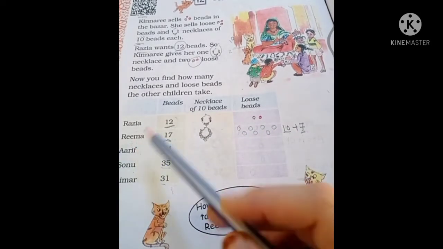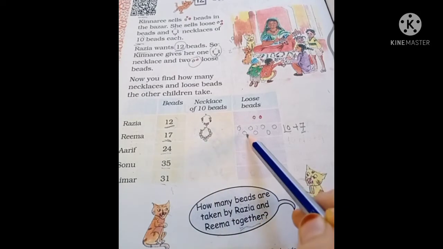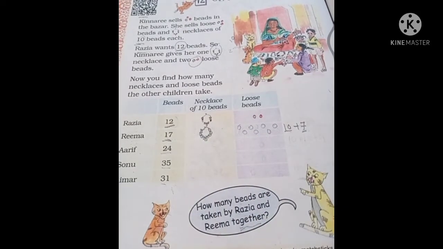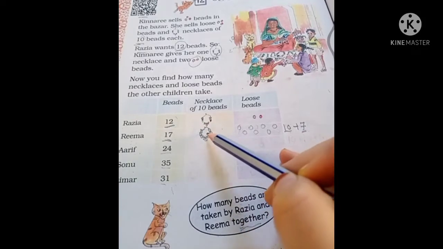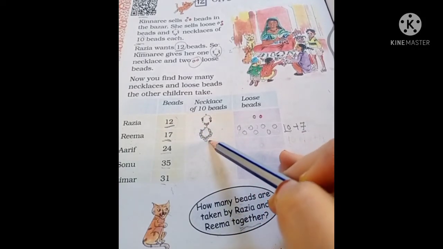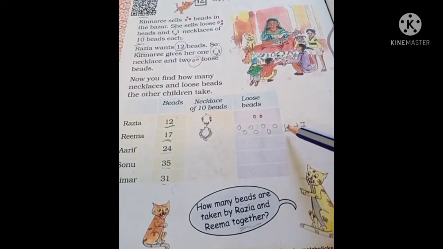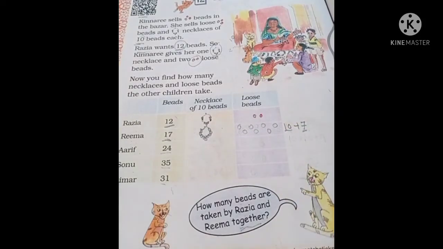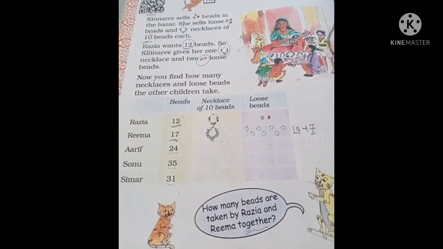So Rima has to take one necklace of 10 beads and 7 as loose beads. Everyone understood? So everyone draw this necklace. In it you have to draw 10 beads like this, and the remaining 7 beads you have to draw as loose beads. So everyone draw it.